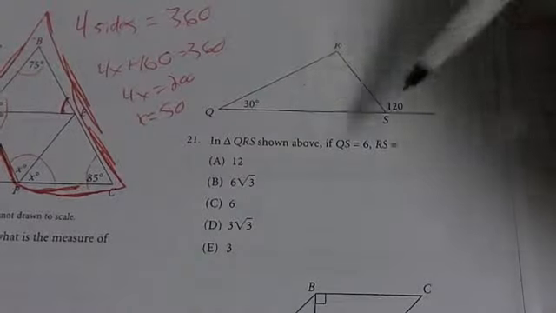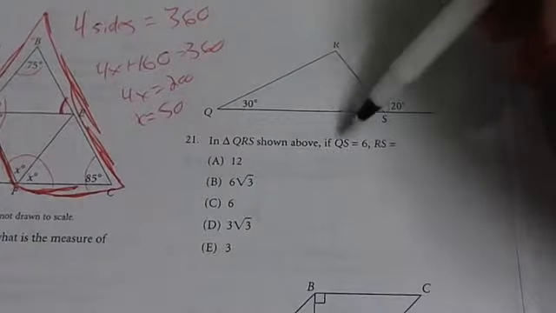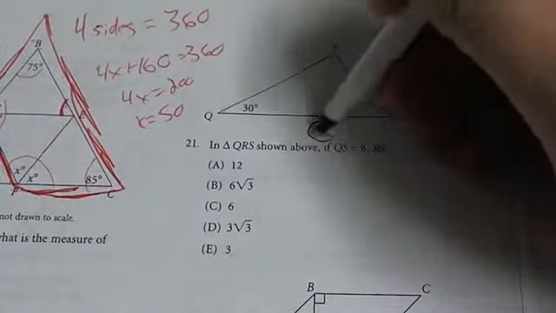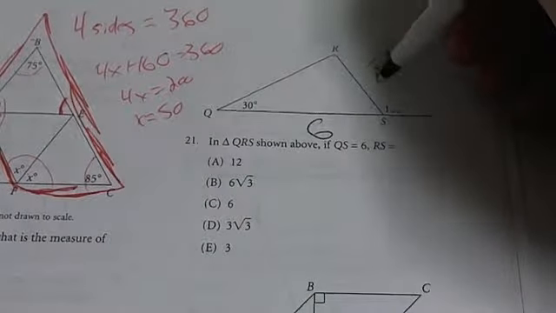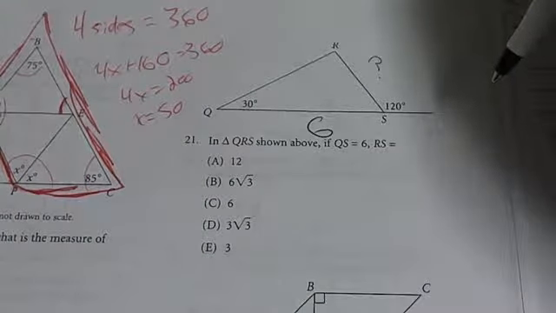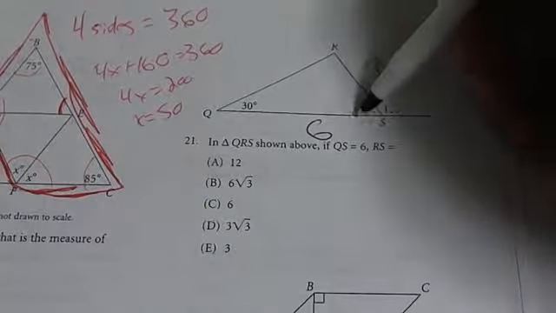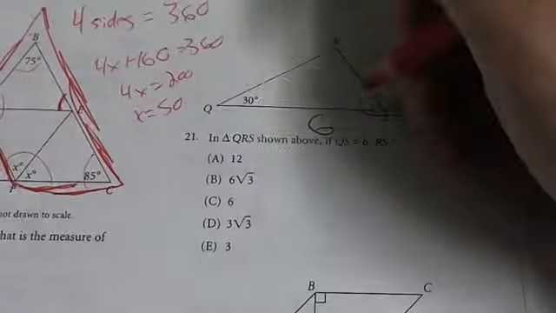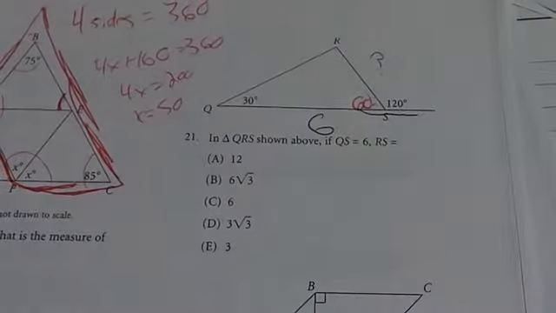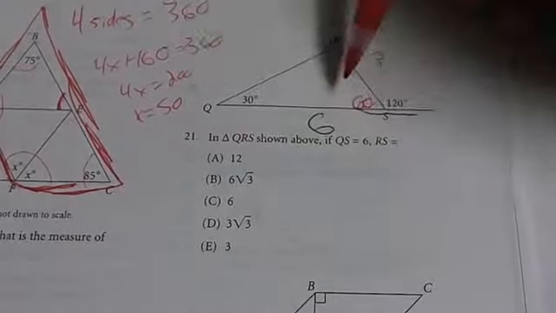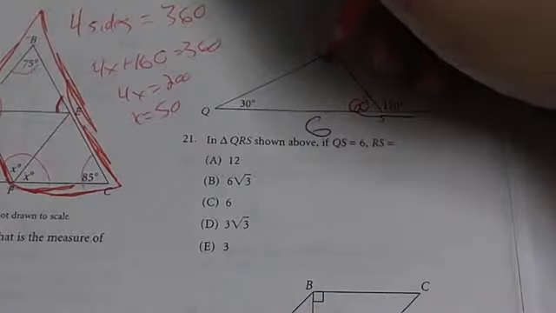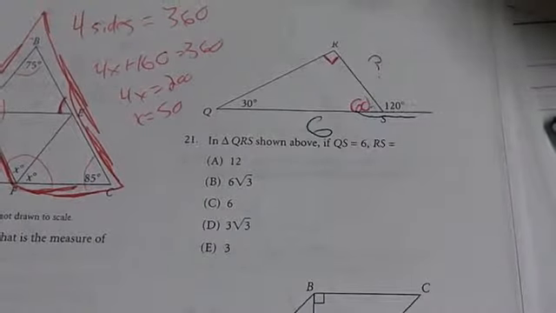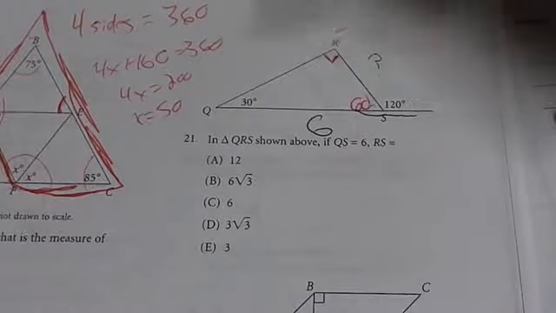21. In triangle QRS, shown above, if QS is 6, so this is 6 here, RS is equal to what? Okay, so this is 120. So again, this is a straight line. So you know this here has to be what? Has to be 60. So this is 60. So you're left with 30 and 60 is 90. So you know this has to be 90 as well. So now you have a 30, 60, 90 right triangle.